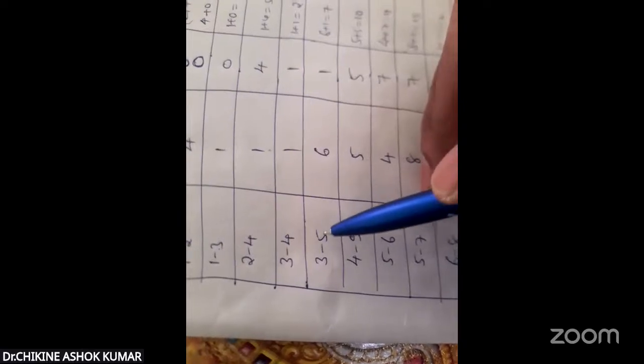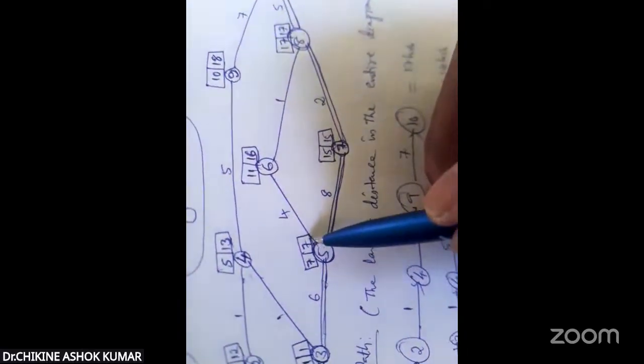Next, similarly, 3 to 5. 3 to 5 means in finishing this 3 to 5 activity, which is the second event? 5 is the second event. For the second event 5, what is the second square box value? 7. So write 7 here. Similarly, 4 to 9. 9 is the second event, the second square box value is 18. So write that 18 here.